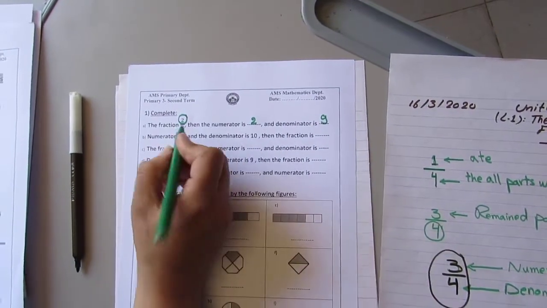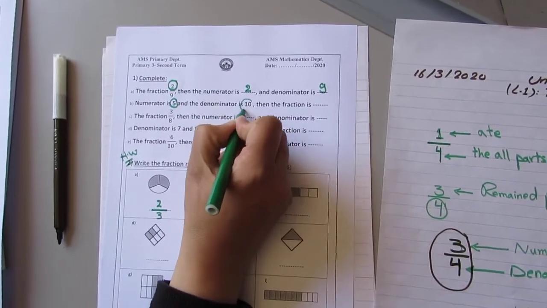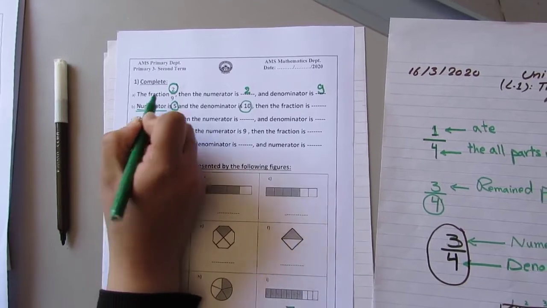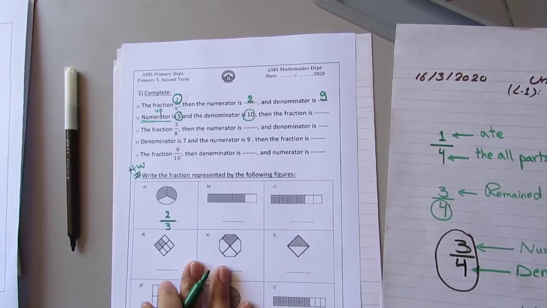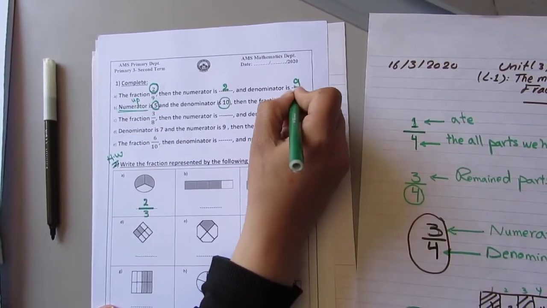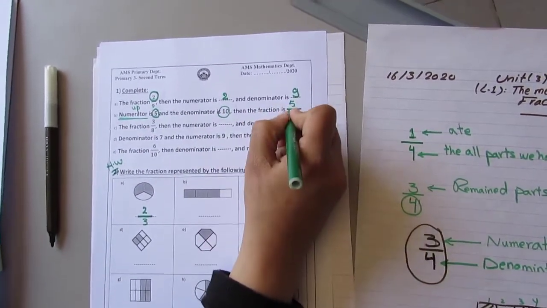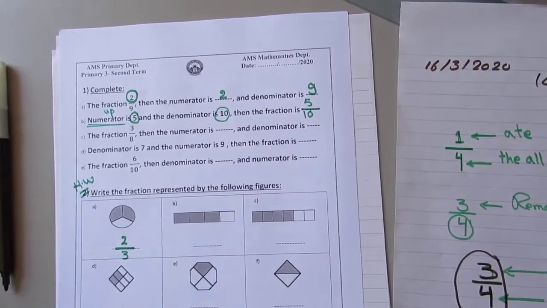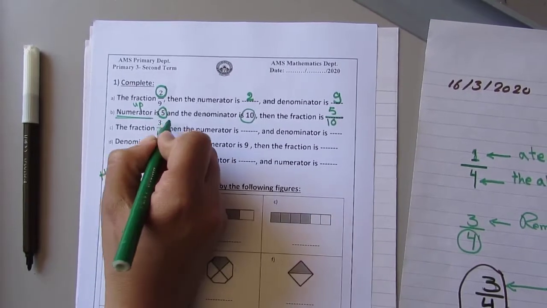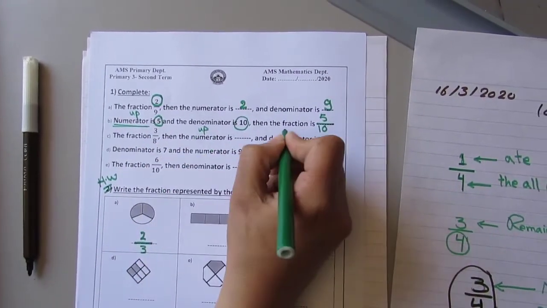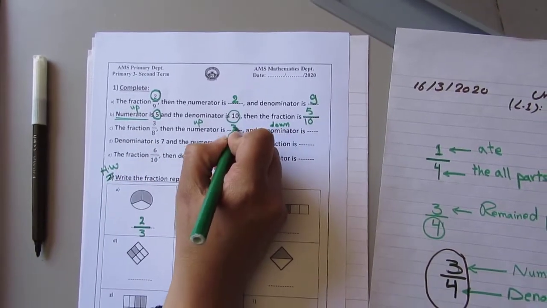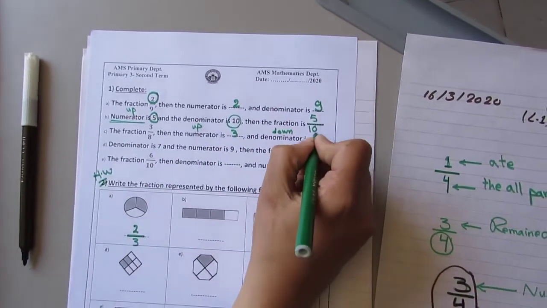Here we have the opposite. He gives me the numerator and the denominator and he wants me to write the fraction. When we see numerator, we will think of the digit that is up. We will put the sign of the fraction. Up we will write 5 and down we will write 10. Let's see another one. The fraction 3 over 8. The numerator is up, the denominator is down. So we will write 3 up and 8 down.